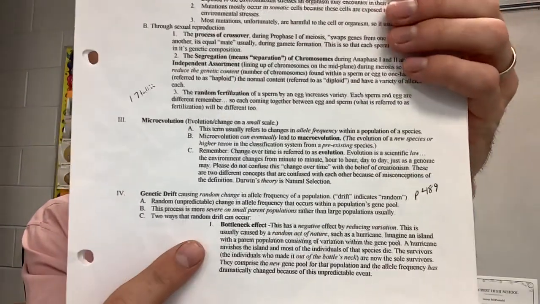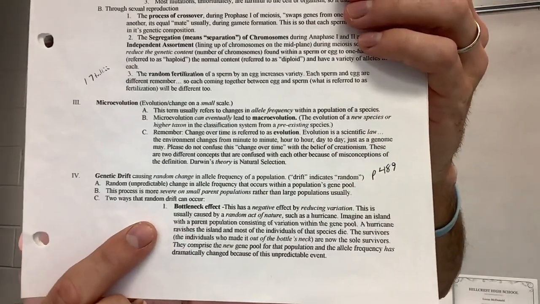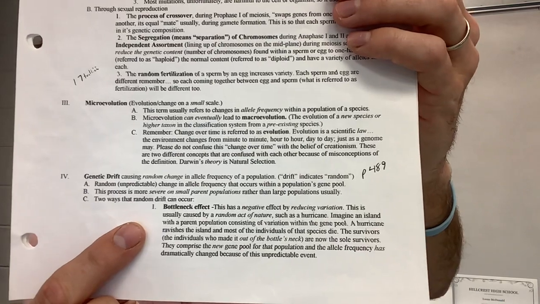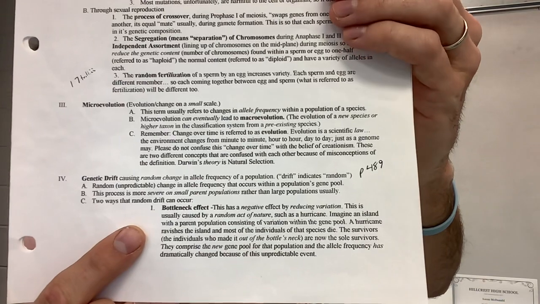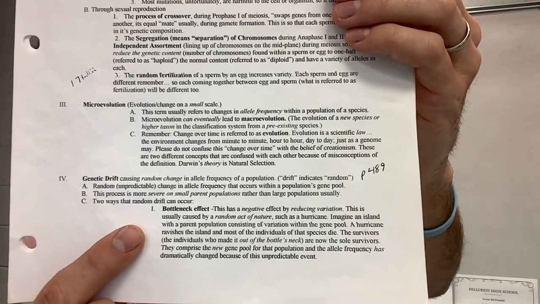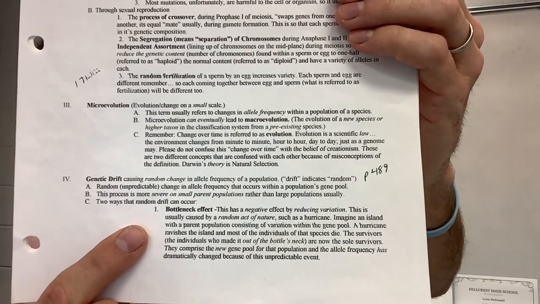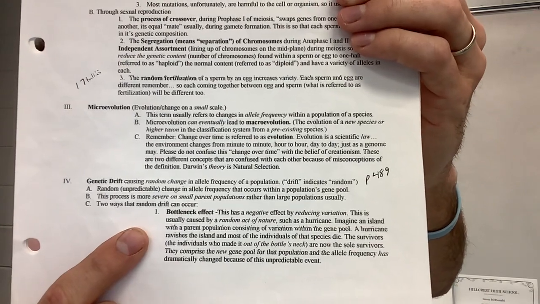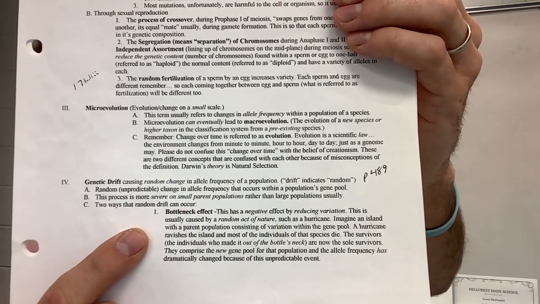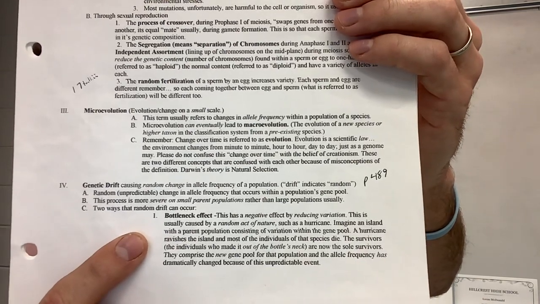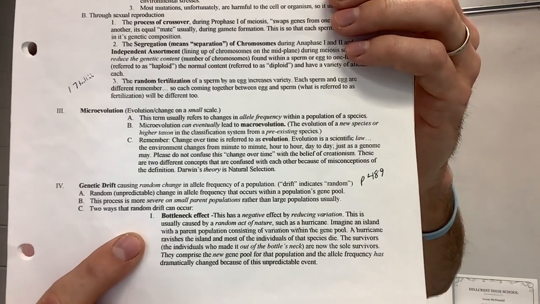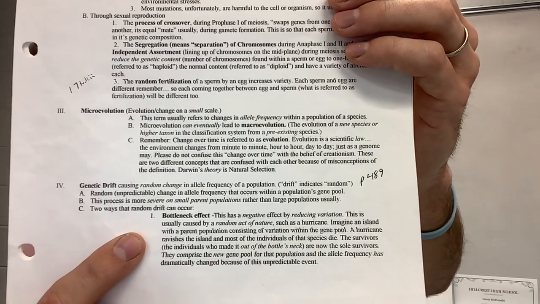Read that one for us, Sarah. Bottleneck effect. This has a negative effect by reducing variation. This is usually caused by a random act of nature, such as a hurricane. Imagine an island with a parent population consisting of variation within the gene pool. A hurricane ravishes the island, and most of the individuals of that species die. The survivors, the individuals who made it out of the bottle's neck, are now the sole survivors. They comprise the new gene pool for that population, and the allele frequency has dramatically changed because of this unpredictable event.